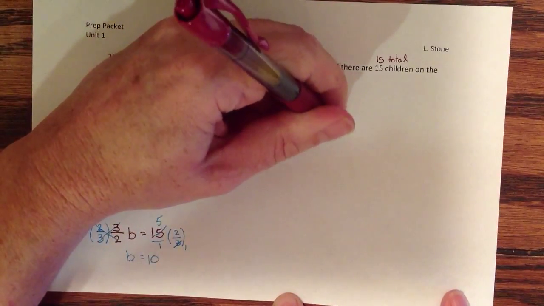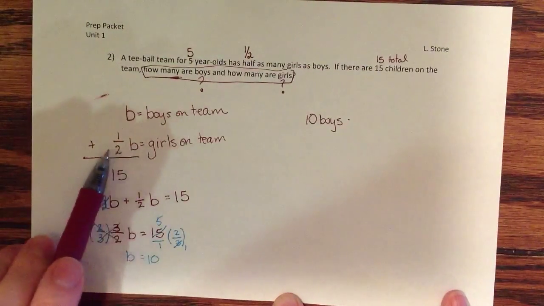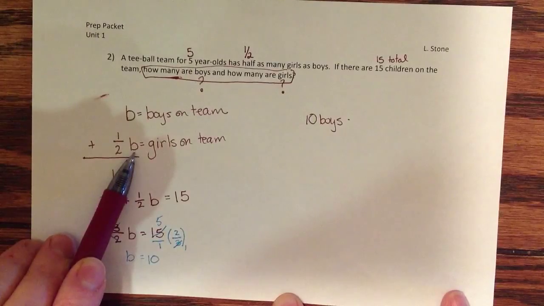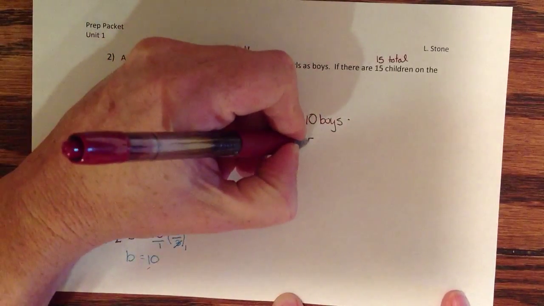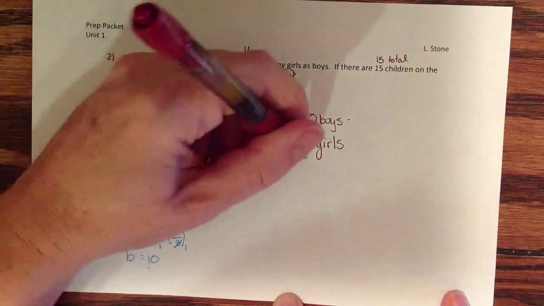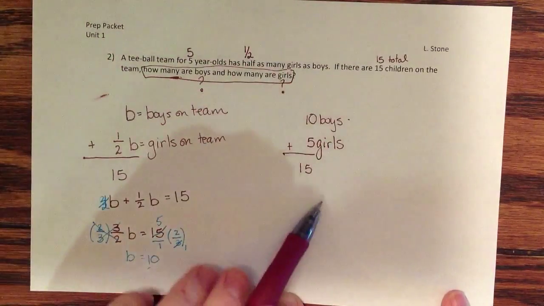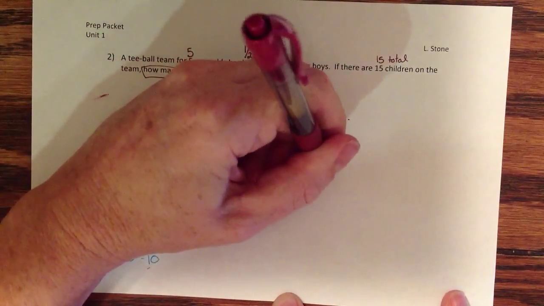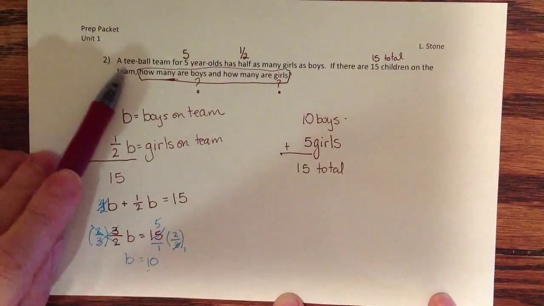So going back to the way I defined my variables, that means that there are 10 boys on the team, and since girls are half the number of the boys, and half of 10 is 5, there will be 5 girls on the team. I double check that that adds up to the 15 it was supposed to, and it does. And then I go back and check it with the story.